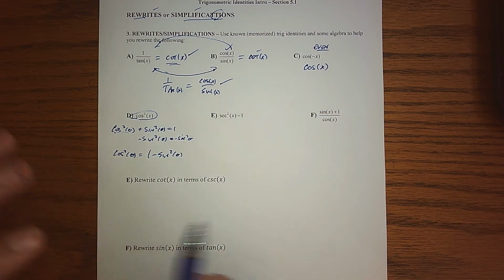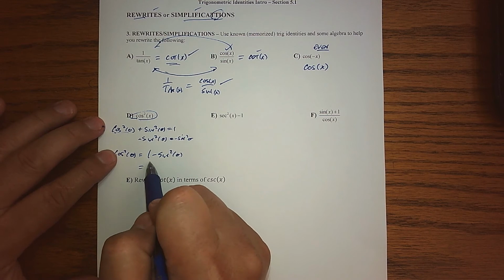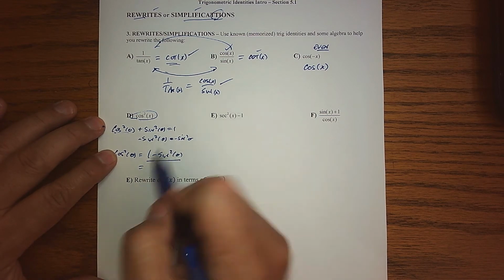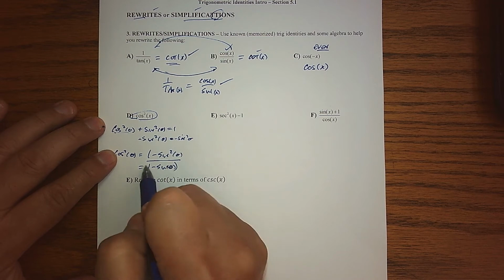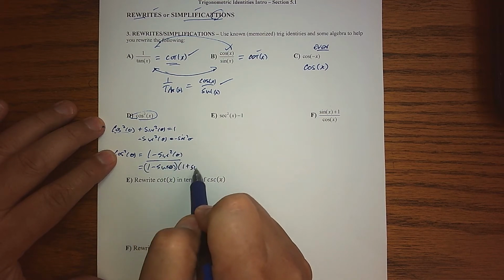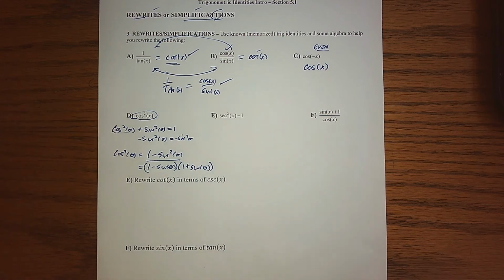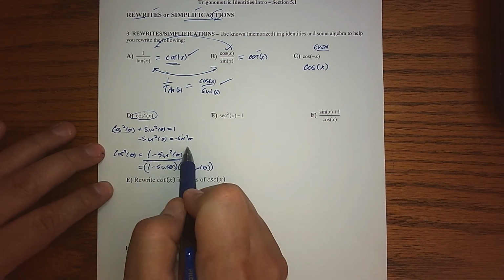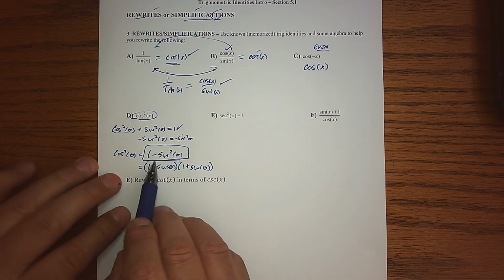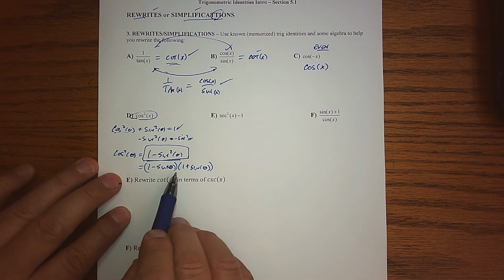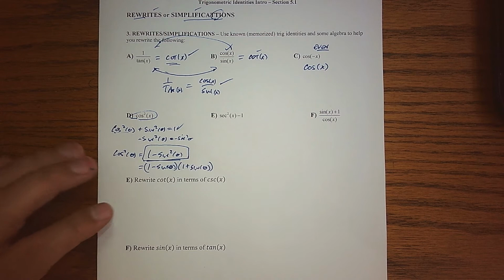To get us ready for the future, you could also realize that this is a difference of squares. So this is 1 minus the sine of theta times 1 plus the sine of theta. So there would be two different rewrites. The one that seems the most natural to me is just rewriting our Pythagorean identity. But then because it's a subtraction of two squares, I can rewrite that as the difference of squares. So this can go on and on in a whole bunch of different directions.